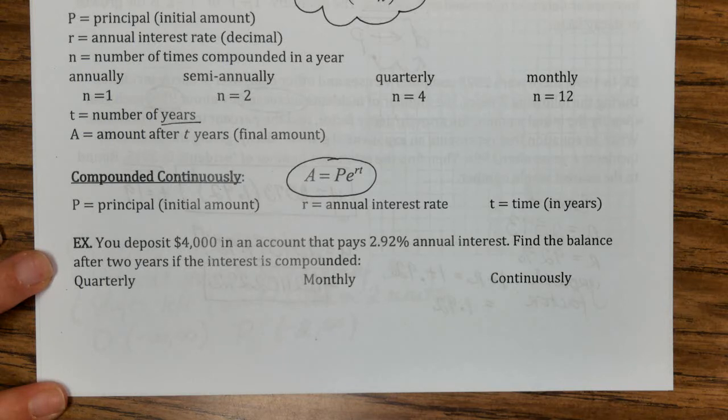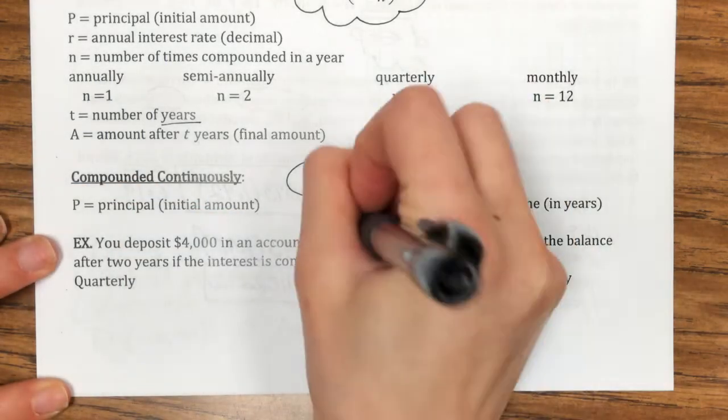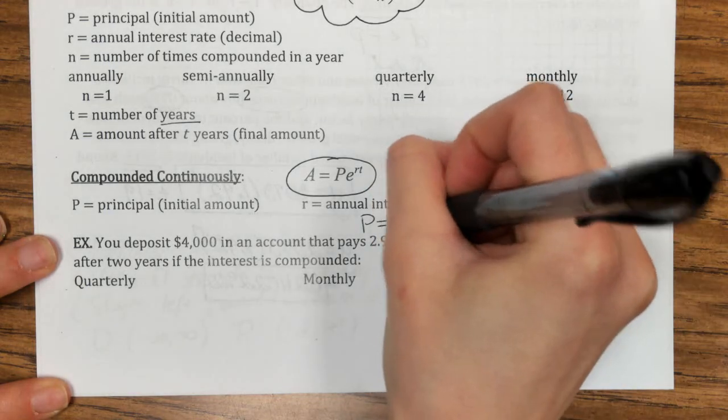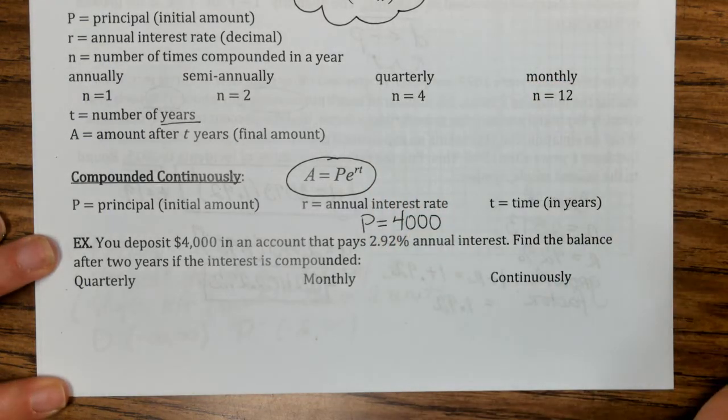If we look at this one example, you'll see the difference between compounding quarterly, monthly, and continuously. You deposit $4,000 in an account that pays 2.92% annual interest. Find the balance after 2 years if the interest is compounded quarterly, which is what we do first. My principal, my P-value, my initial amount is $4,000.